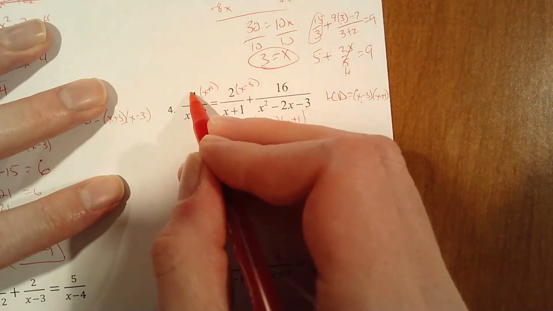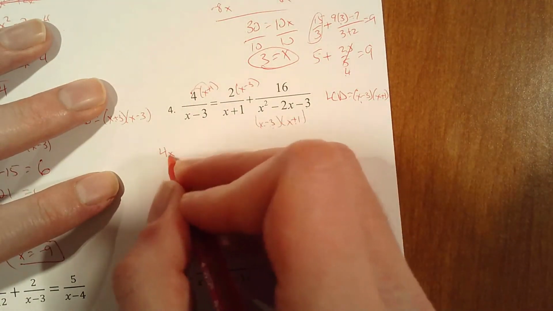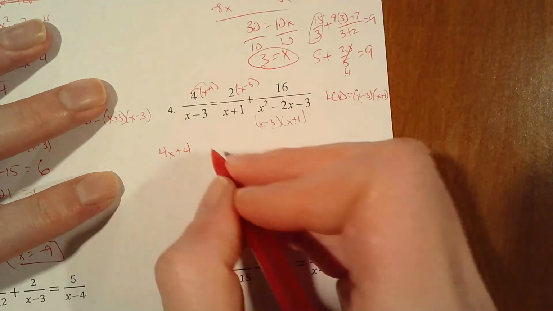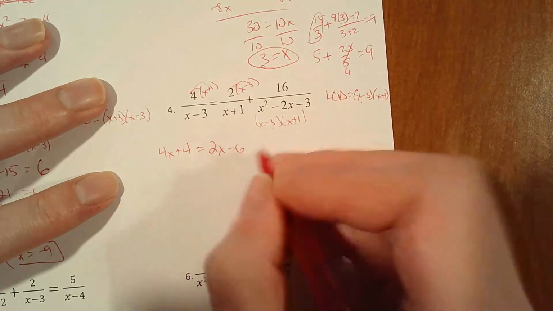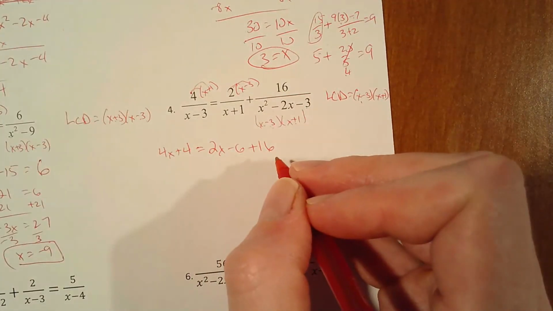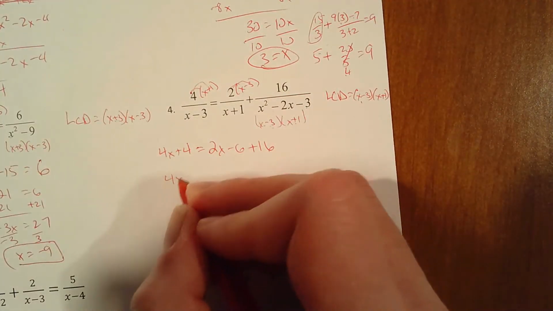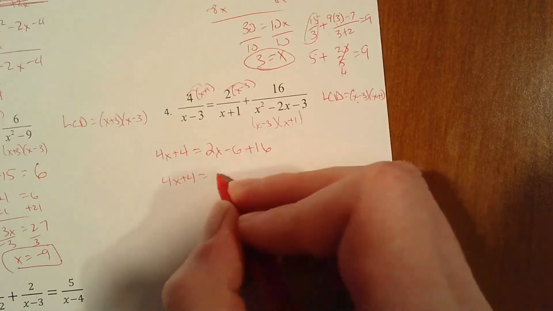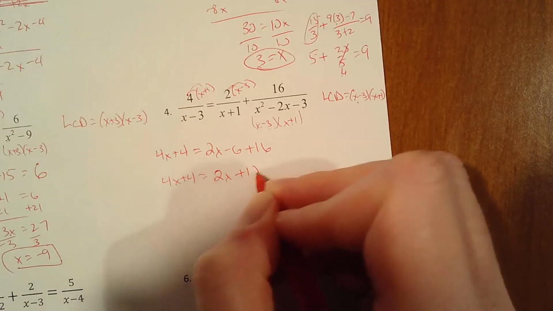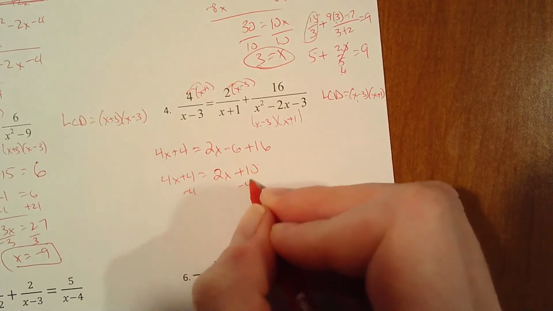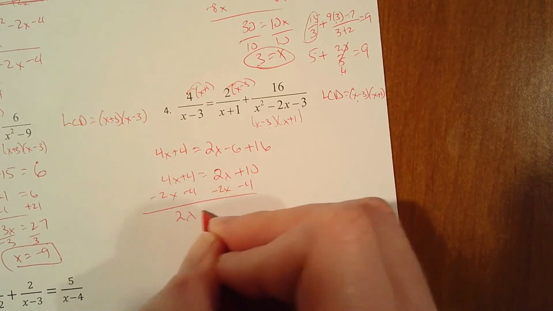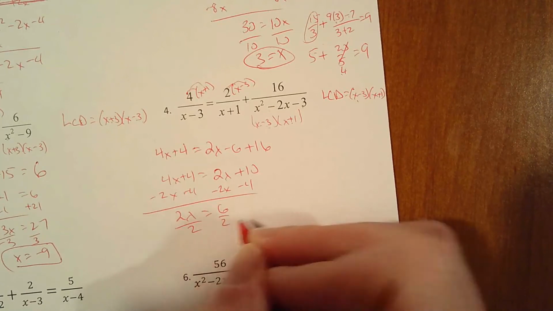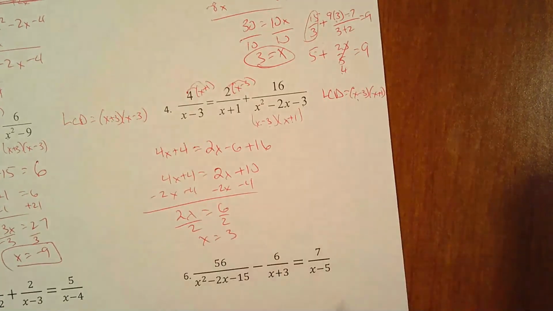So I've got 4x plus 4 equals 2x minus 6, again distributing that out there, plus 16. So 4x plus 4, doing some solving here, 2x plus 10. If I subtract 4 and then subtract 2x from both sides, I get 2x equals 6. So x would be 3.